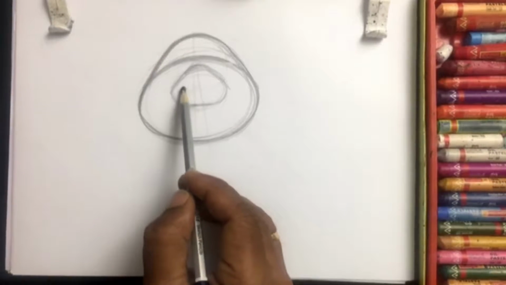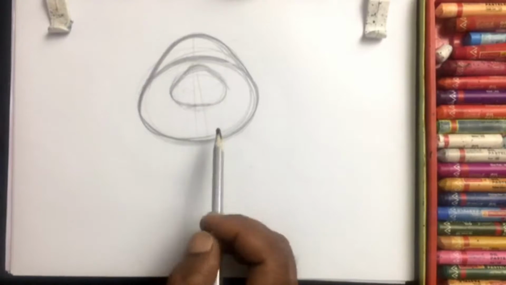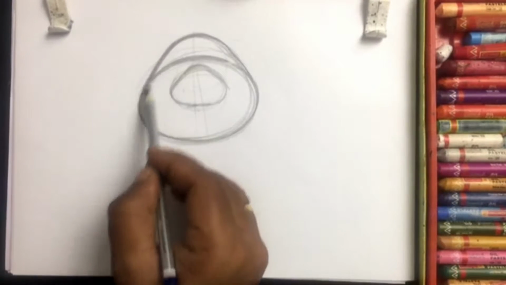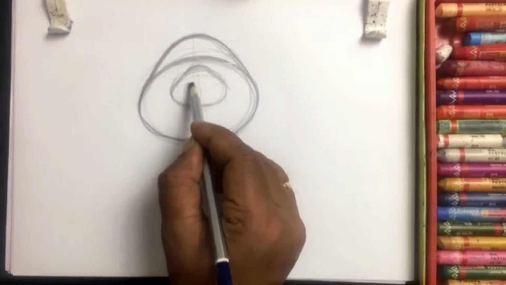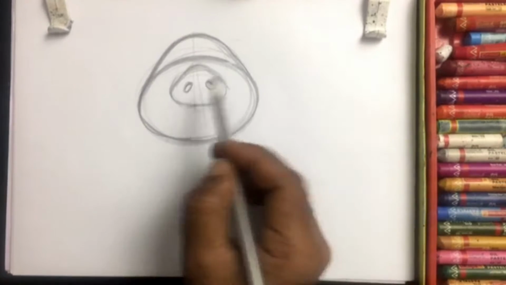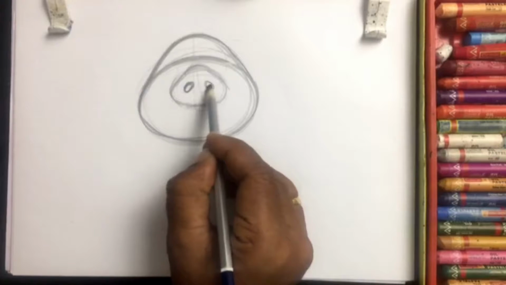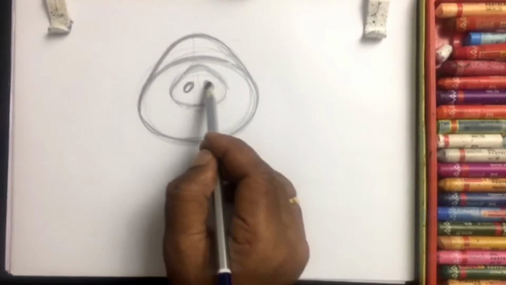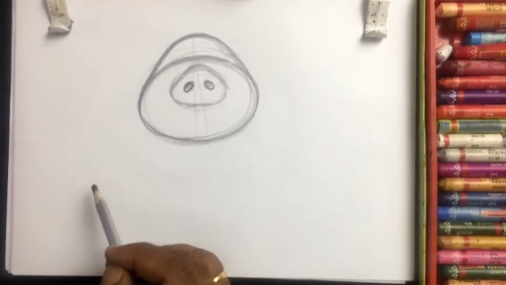Okay. So now after that, make it a circle. First the oval and class. Okay, make two small ovals over here. Very simple. One, two. Very small ovals here. Two ovals like this.